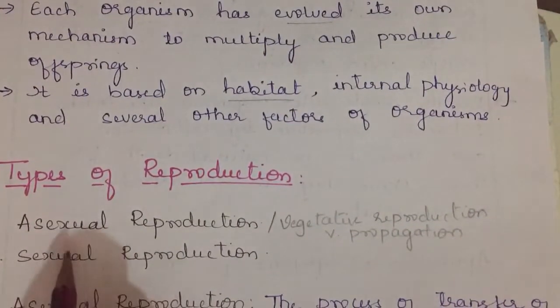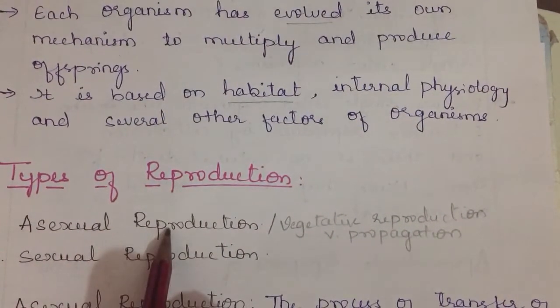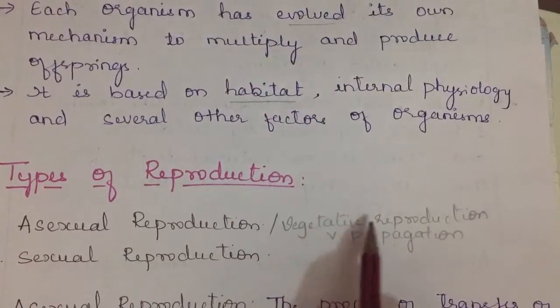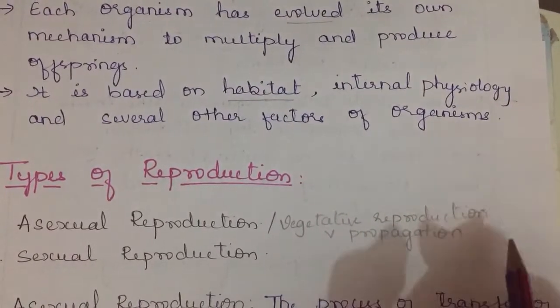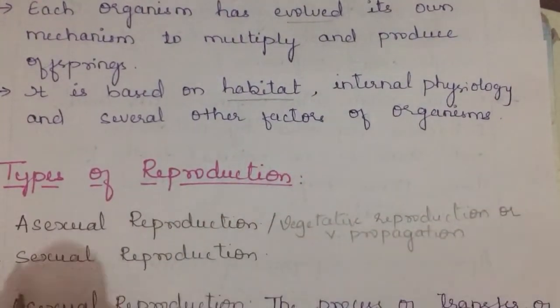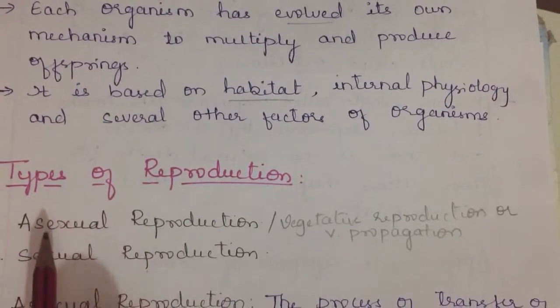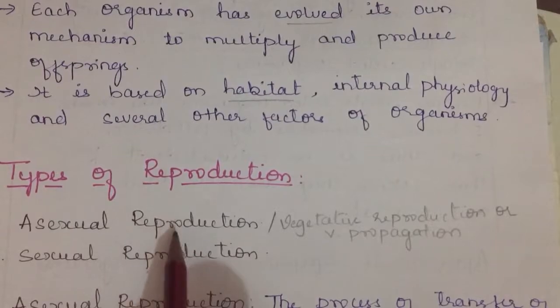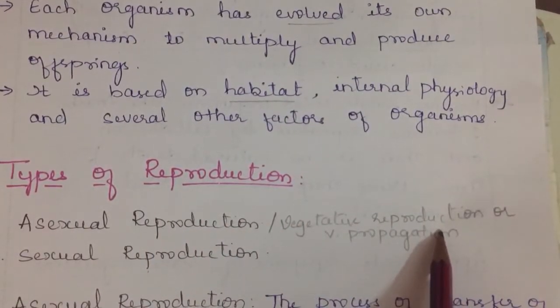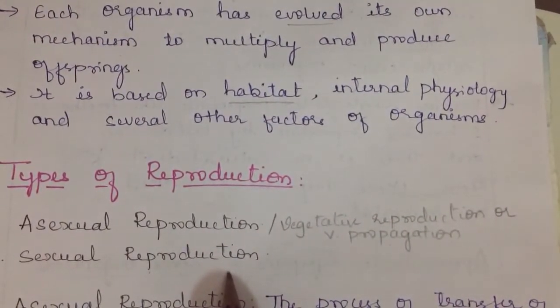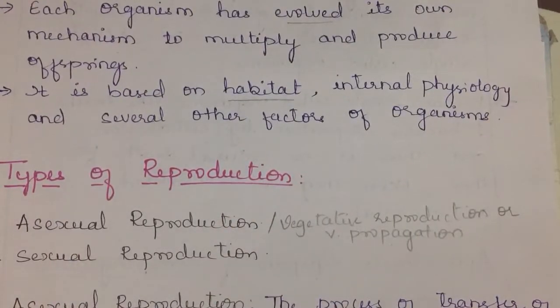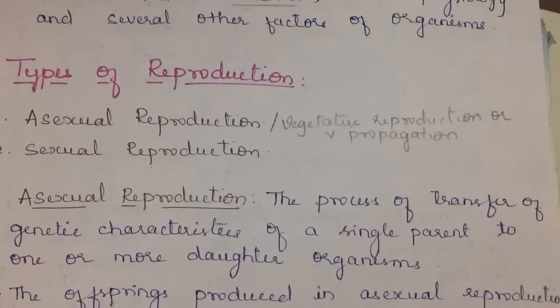Okay, for animals we use the term asexual reproduction. In plants we use vegetative reproduction or vegetative propagation, and one more method of reproduction is sexual reproduction. First I shall discuss asexual reproduction, then we shall proceed to vegetative propagation, then we shall talk about sexual reproduction. First we shall discuss asexual reproduction, what it is.